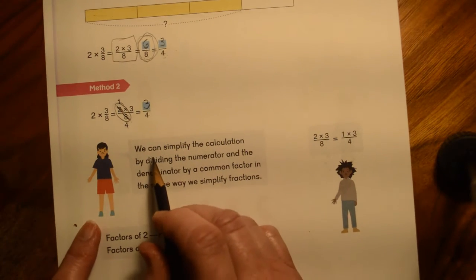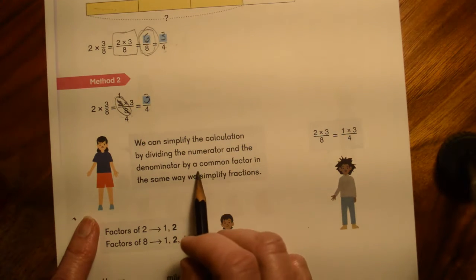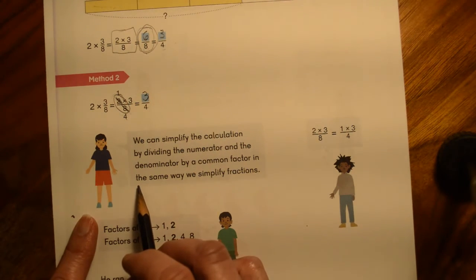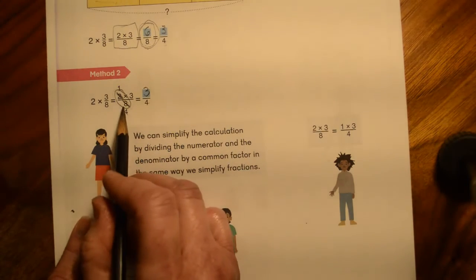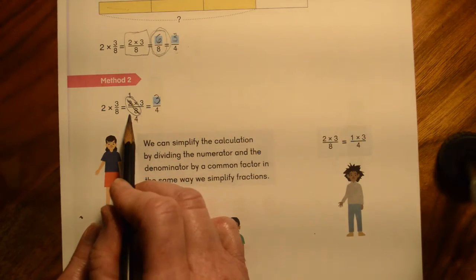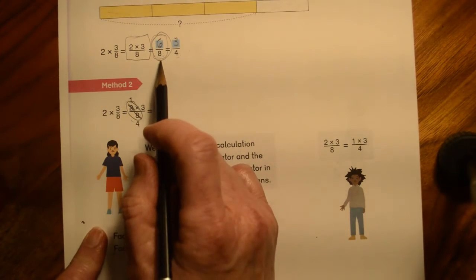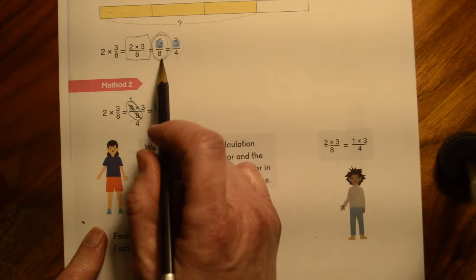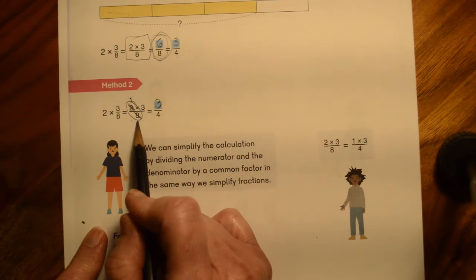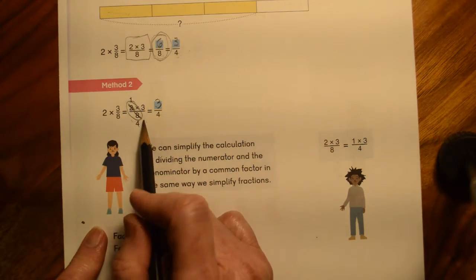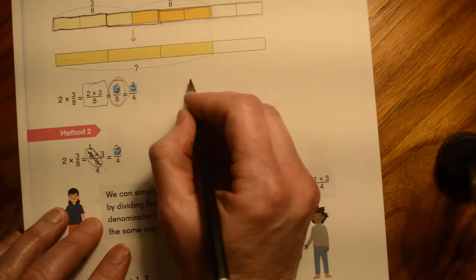Okay, so right here they say we can simplify the calculation by dividing the numerator and the denominator by the common factor in the same way that we simplify fractions. So essentially what we're doing is the simplifying here rather than here after we get the answer. And again, the advantage of doing that is as we get bigger and bigger numbers in our fractions, it's going to be easier to simplify before we multiply when we have smaller numbers than after we multiply when we get bigger numbers. And let me just show you an example like that.